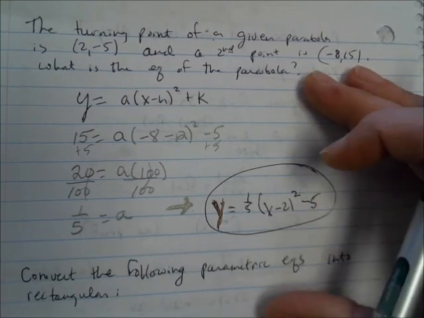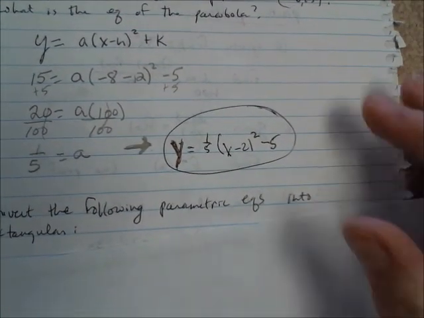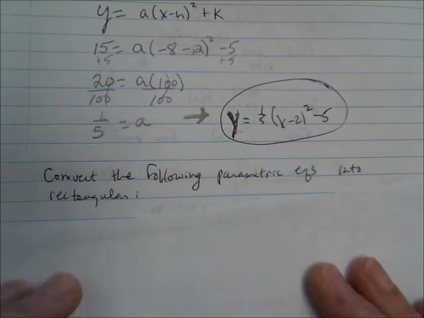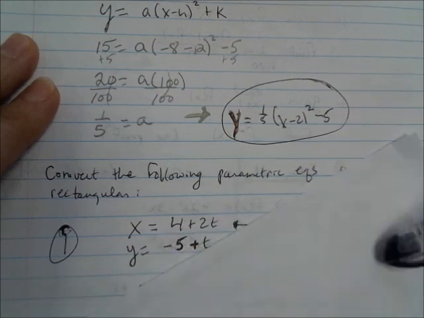Second problem is I gave some parametric equations that you need to convert into rectangular form. So here's the first one.